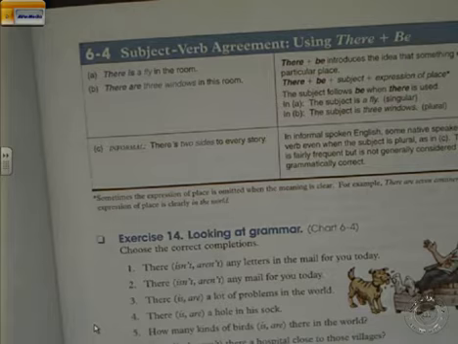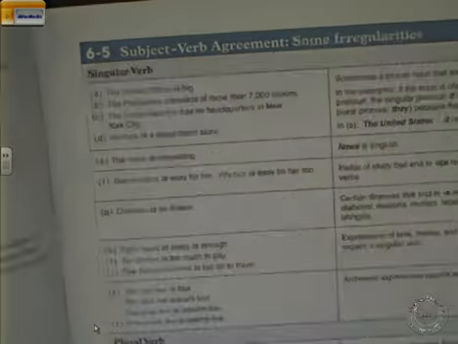Informal, sometimes we say there is 2 sides to every story. There is 2 sides of the same coin. There is 2 sides of this weapon. So informal, sometimes we use there is, although the noun is plural.